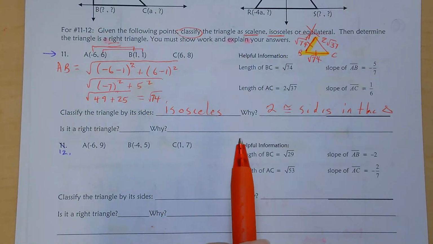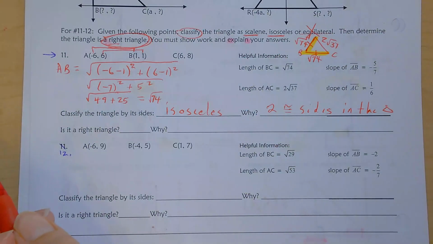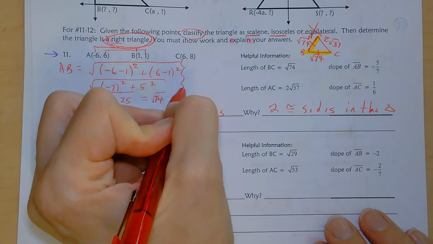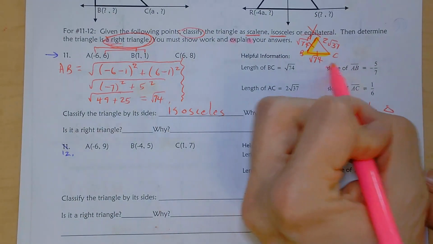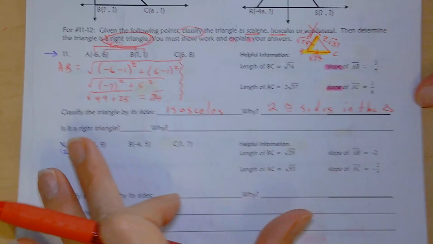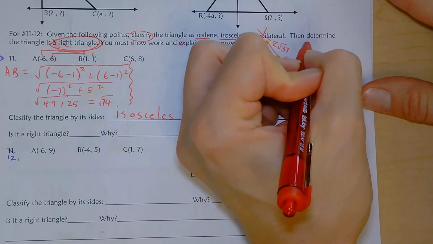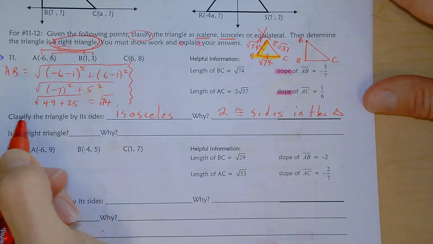Okay, the second thing that we're going to do is decide if we have a right triangle or not. This is going to be new, so I'm going to draw a little line down here because in order to decide if it's a right triangle, we need to use the slopes. So that's why these slopes are over here. So I'm going to draw a triangle again up here, and I'm going to put those little slopes in. So this is A, B, C.